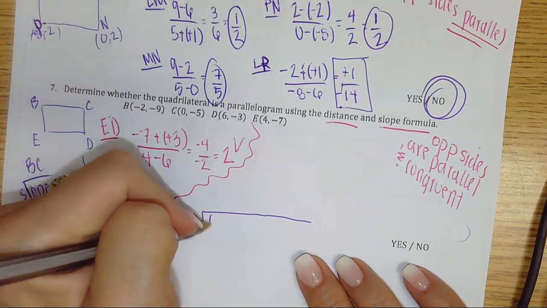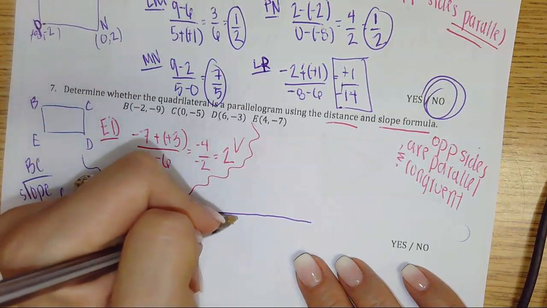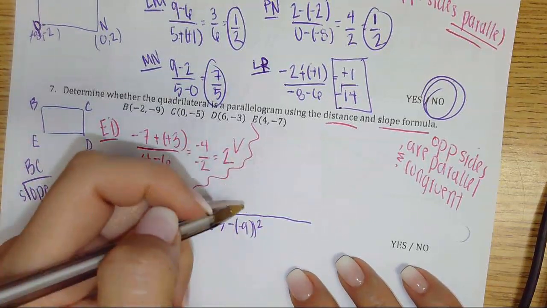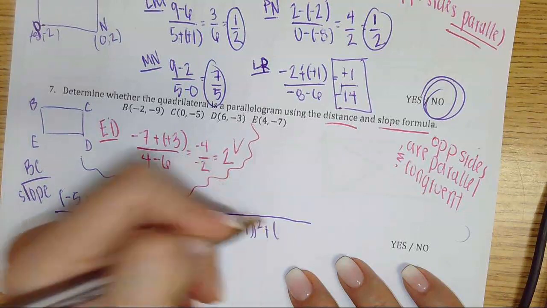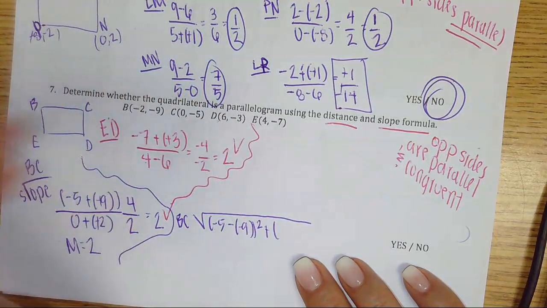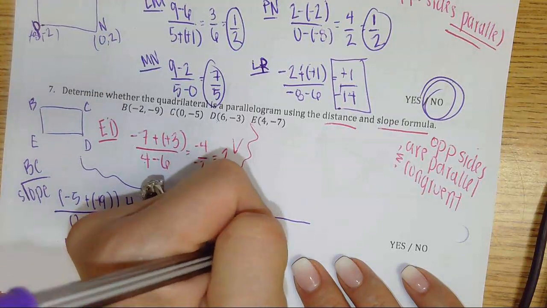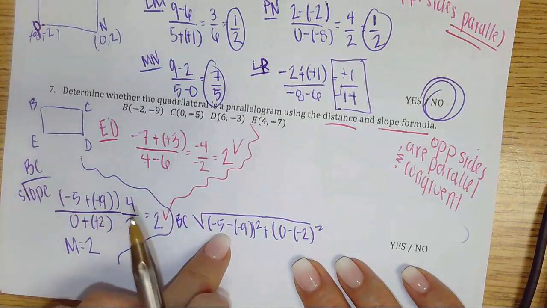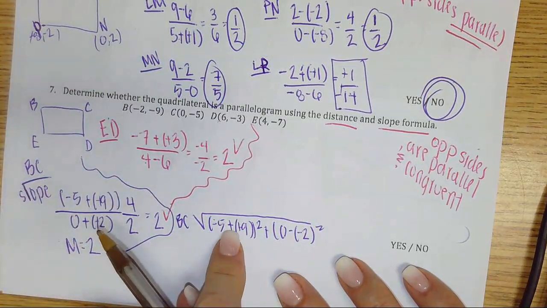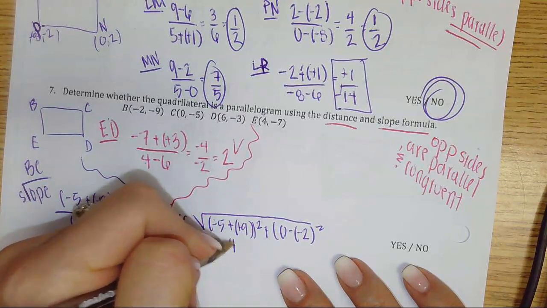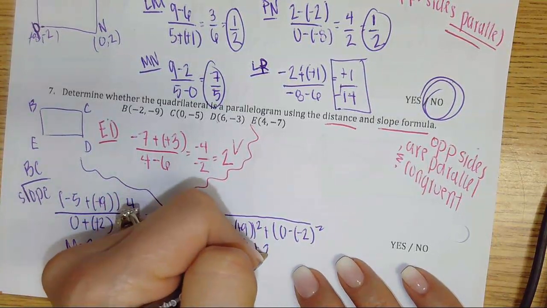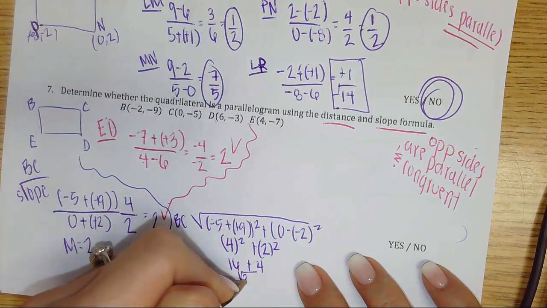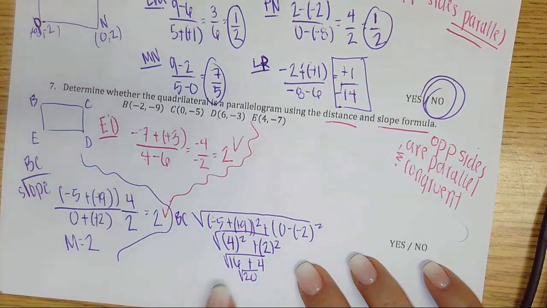Okay, so BC, I'm going to do -5 minus -9, just like I did over here, but this time I'm going to square it, and then I'm going to add it to 0 minus -2 and square it. All right, so -5 and then a +9 is going to give me 4. I'm going to square it, plus 2, I'm going to square it. Well, that's 16 plus 4, which is going to give me rad 20.